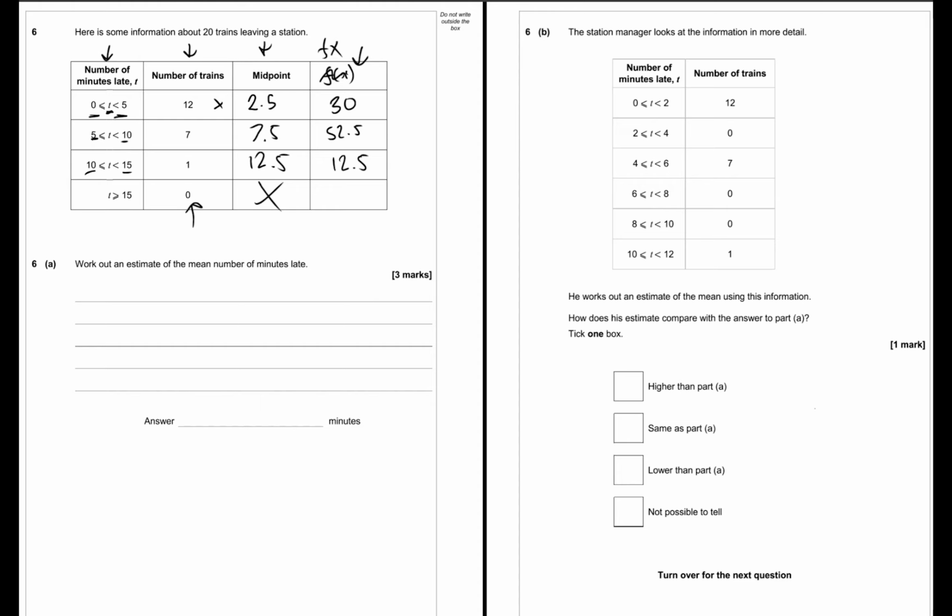And now we want to work out the total number of trains. So we know that is 20 because the question gives it to us. We also need to add together all of these here. So what are we going to get? 30 plus 52.5 plus 12.5 is 95.